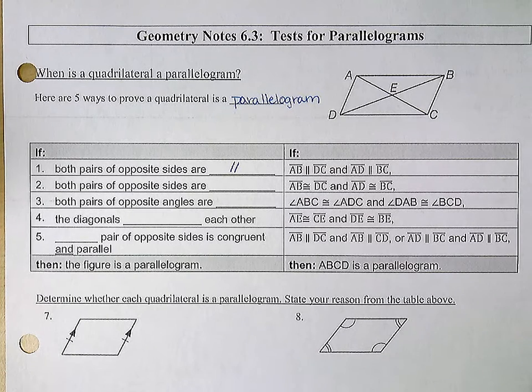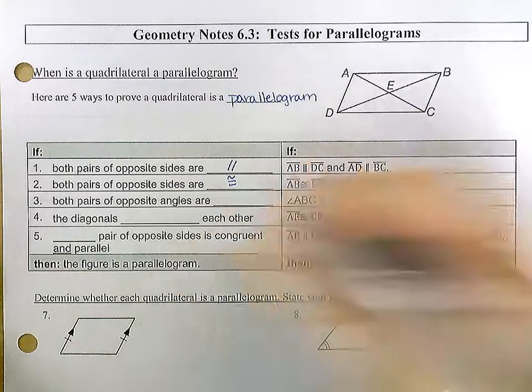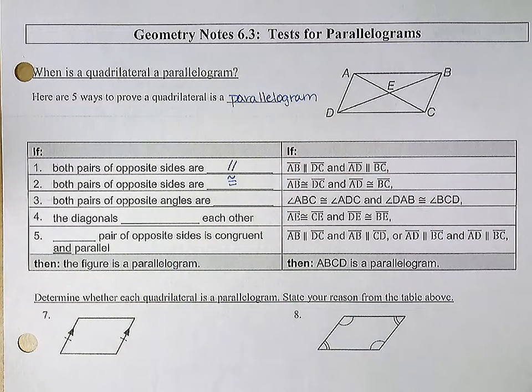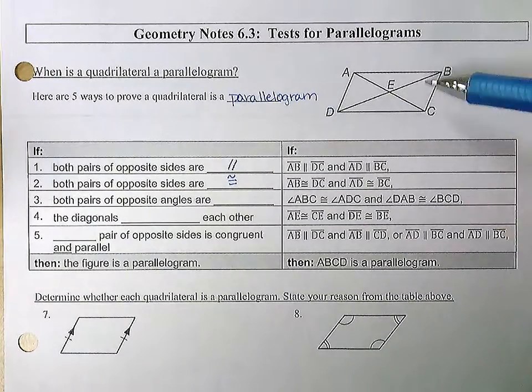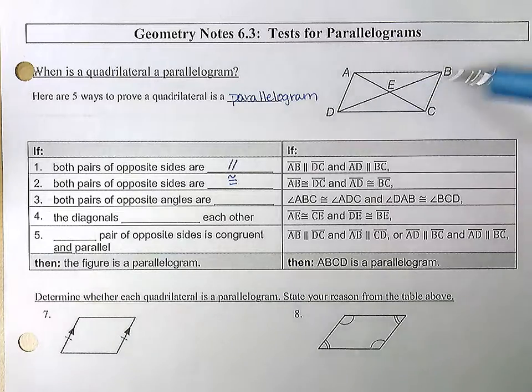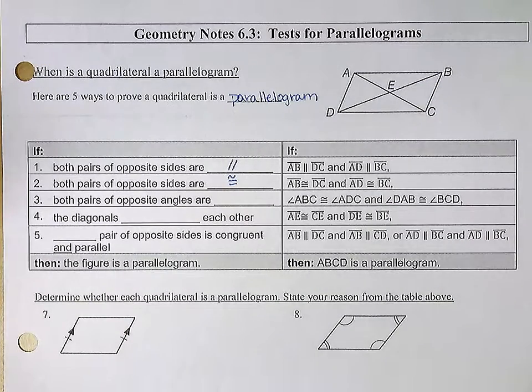The next one is if both pairs of opposite sides are congruent. So if I have AB congruent to DC and AD congruent to BC, then that would be a parallelogram. If you're only given one opposite side congruent, you can't prove it's a parallelogram. They have to have both.